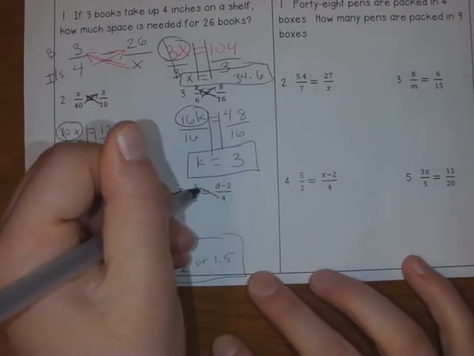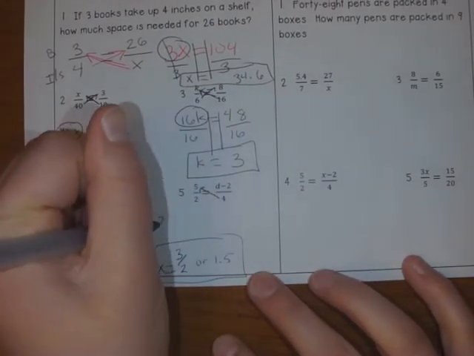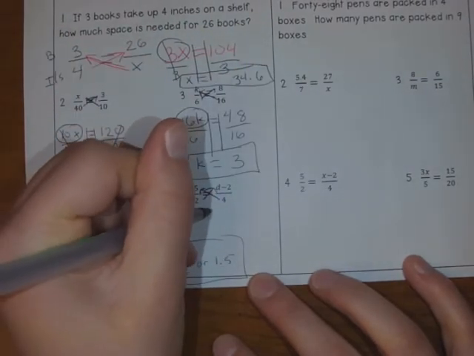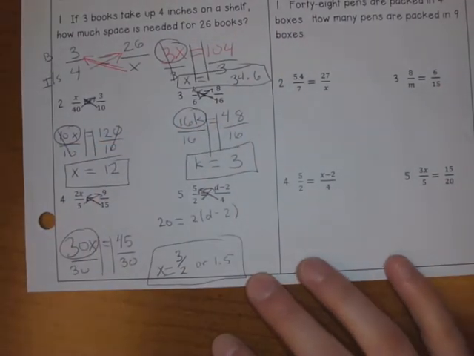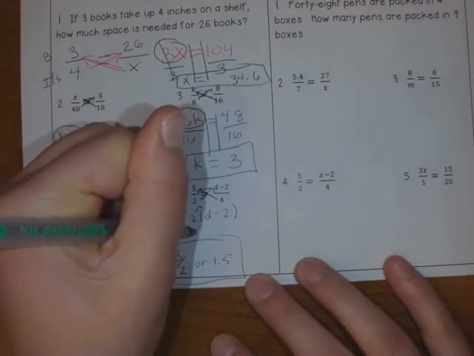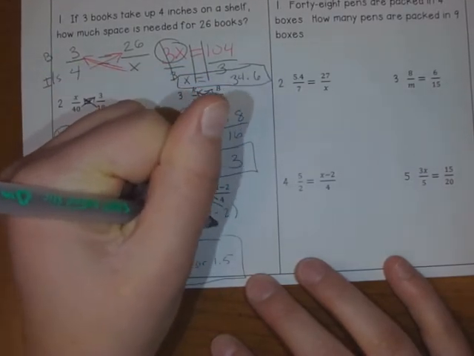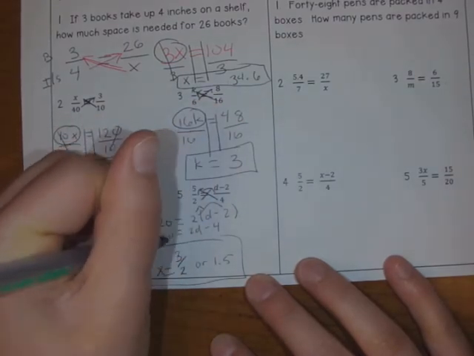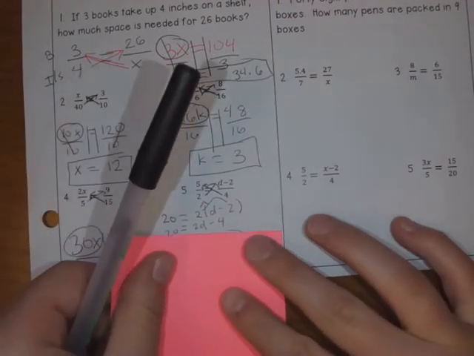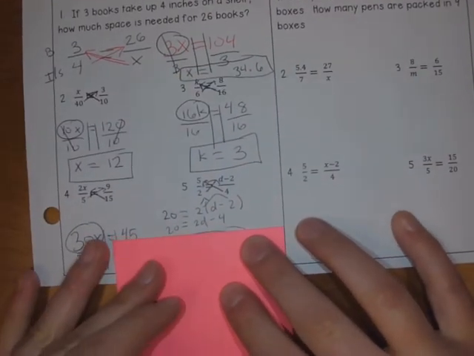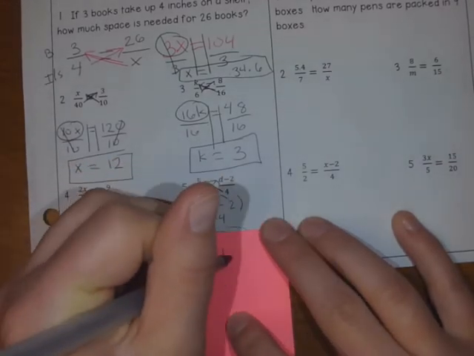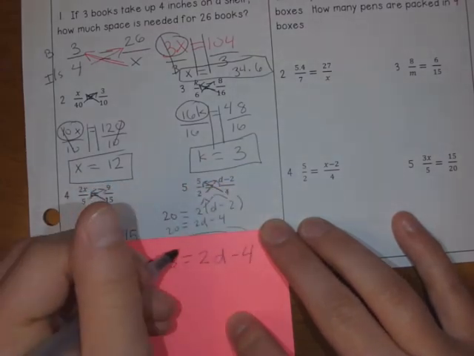Okay, so first of all, we find the cross products. 4 times 5 is 20, equals, and now we have to find the other cross product. So it's 2 times d minus 2. And this is what I mean by distribute. You have 2d minus 4. So 20 equals 2d minus 4. I need some more space, so I'm just going to go like this. 20 equals 2d minus 4. So now it's just a two-step equation.